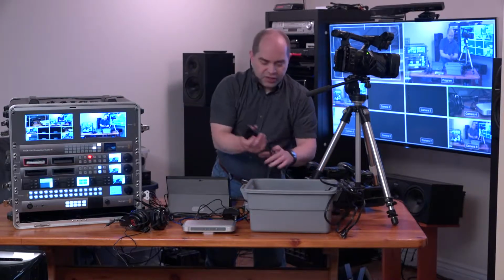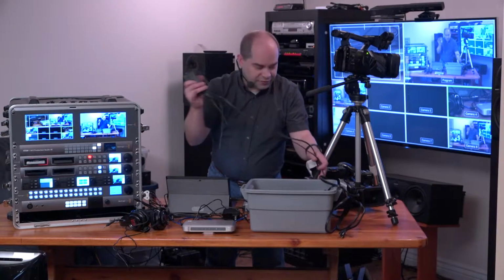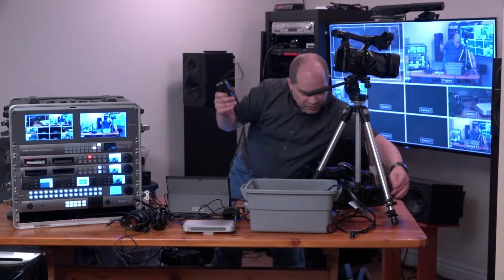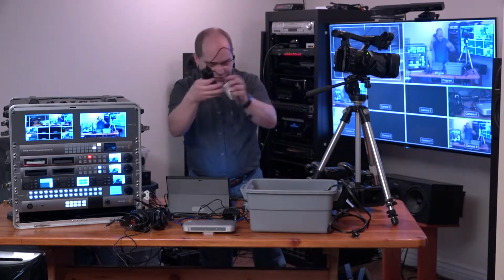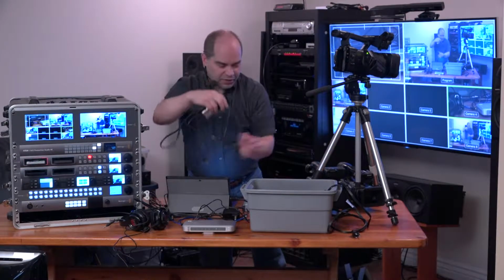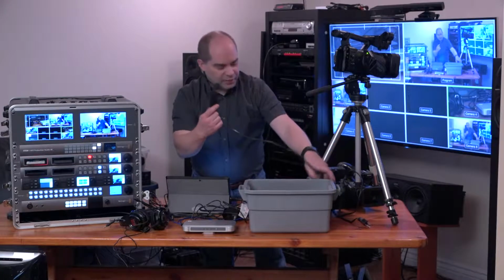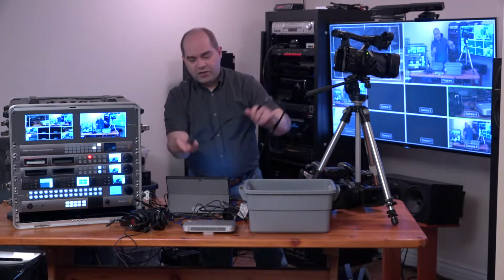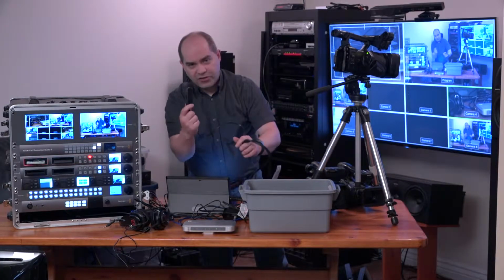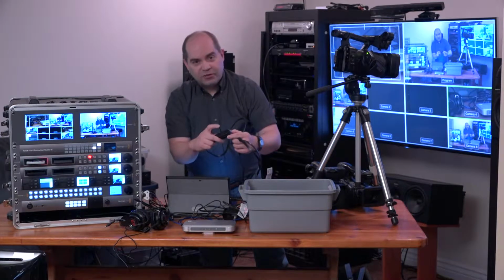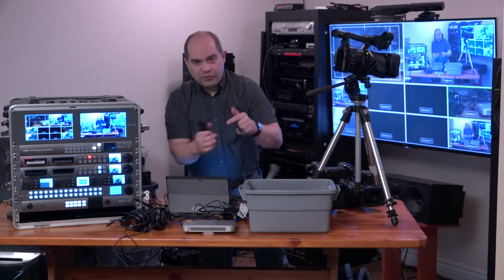Then there will be a power adapter for the monitor. This one's a little different than the others, but each one of the bins does have a power adapter for the monitor, so we can run it off AC power instead of battery. We have an AC power cable. This is 8 feet long and it has 3 outputs on it. We'll actually use all 3 of those. One for the camera, one for the camera converter, and one for the LCD monitor.